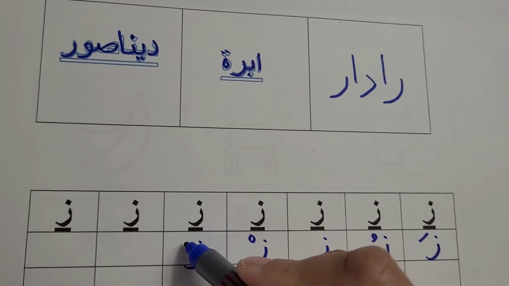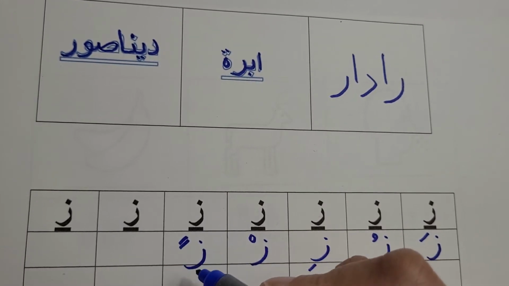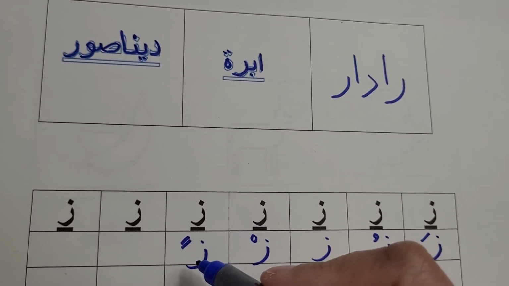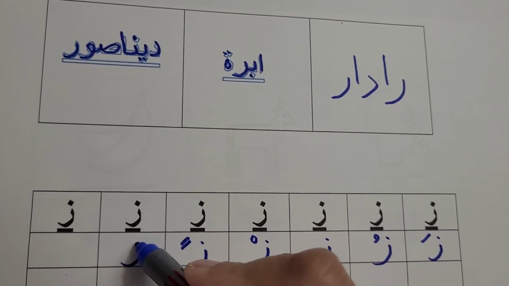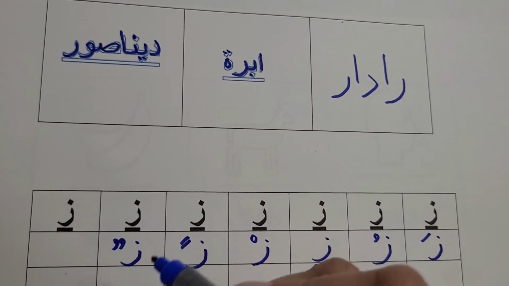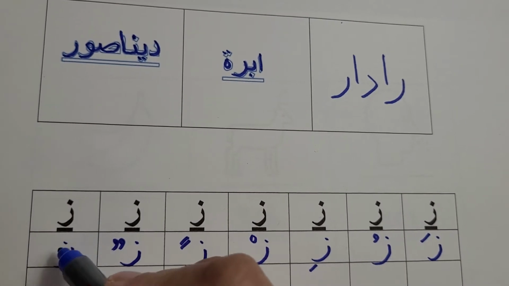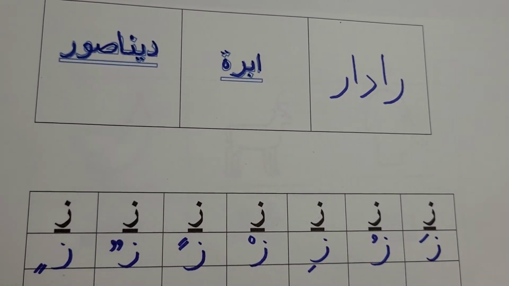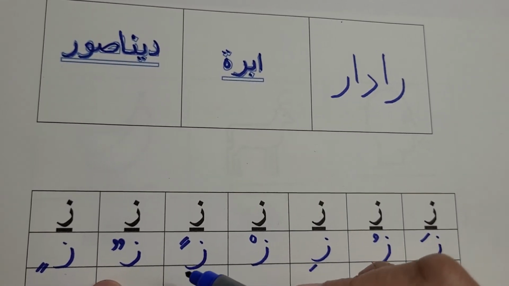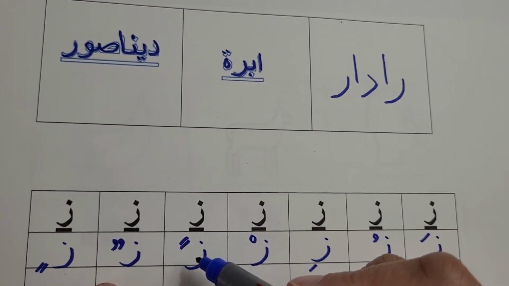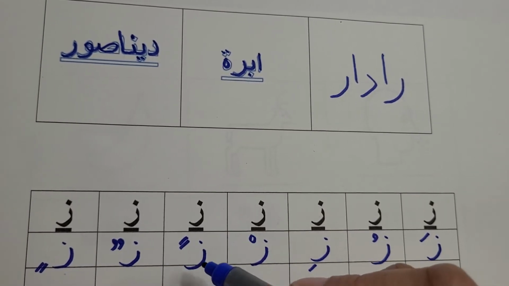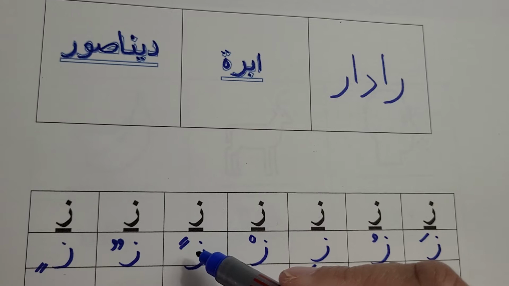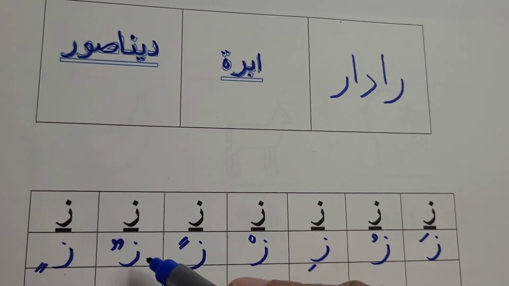Now, za with tanween fatha. Remember that we said tanween fatha should be on alif. Later on we will practice it. Now, zun with tanween dhamma, and zin. And we said the meaning of tanween is that we hear the sound of noon, but there is no letter noon. We just hear it when we spell it. It's like music. You can hear the sound of noon, but you cannot write the noon letter. Zan, zun, zin.